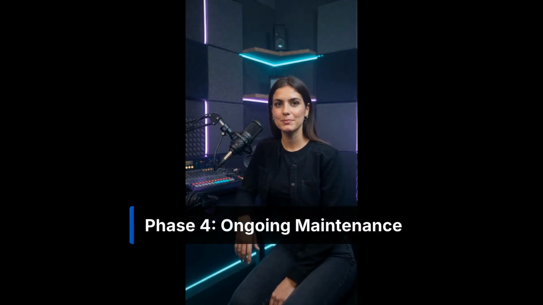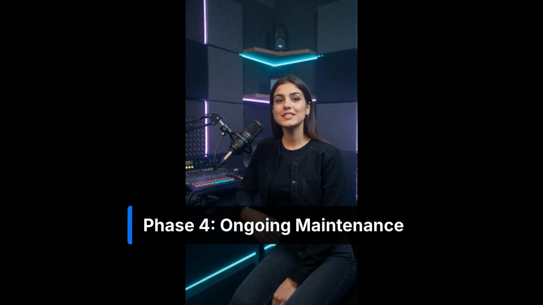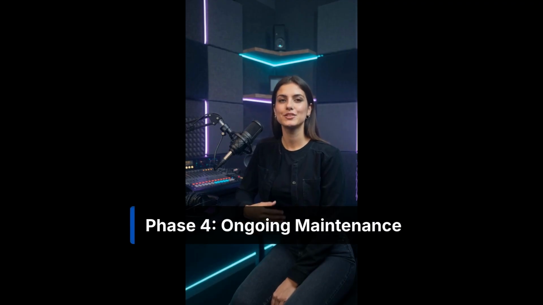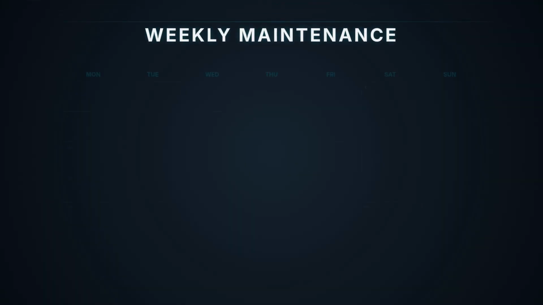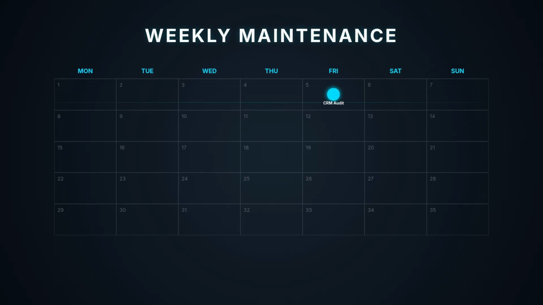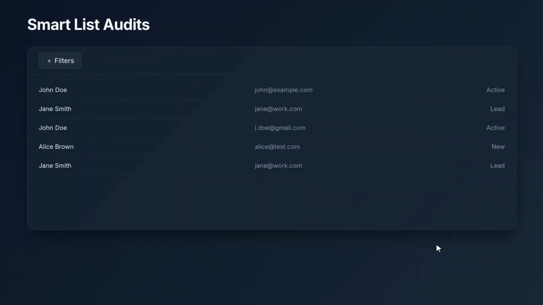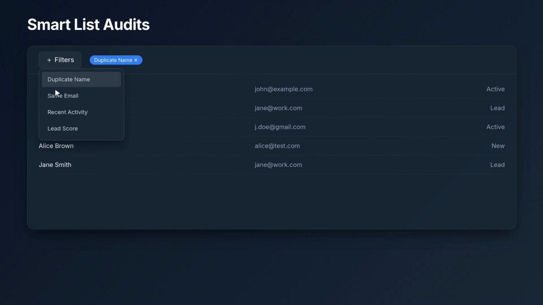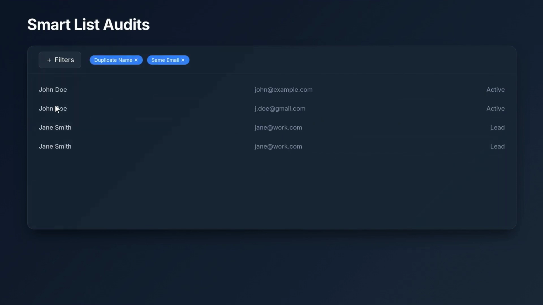Cleaning duplicates once is a great start, but it's not enough. The real goal is preventing them from happening again through consistent maintenance. I recommend setting a weekly schedule to audit your database. Even with perfect settings, slight variations in phone formats can sometimes slip through. You can create smart lists to quickly identify potential duplicates. This makes your weekly cleanup a 5-minute task instead of a 5-hour one.